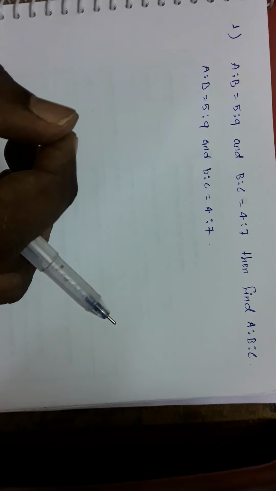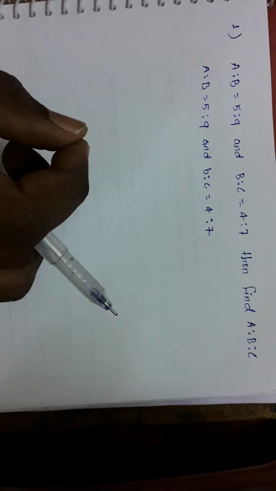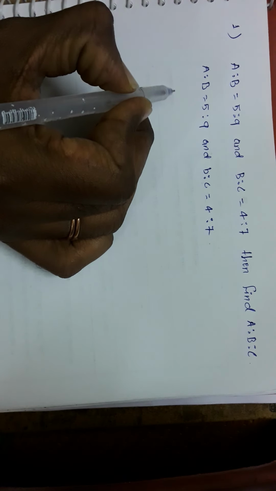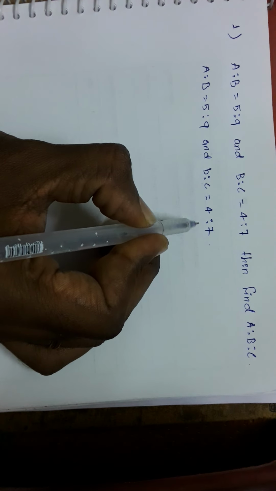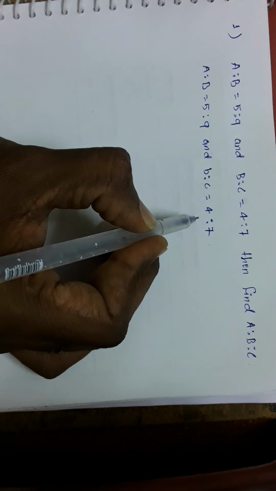This type of problem can be solved in different, longer ways too, but in competitive examinations we need to get the answer in a fraction of seconds. Such a methodology I am going to explain right now.